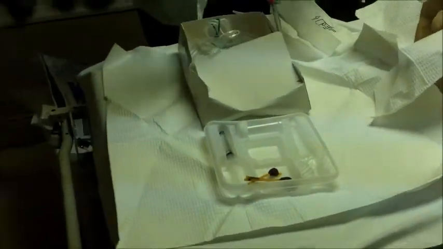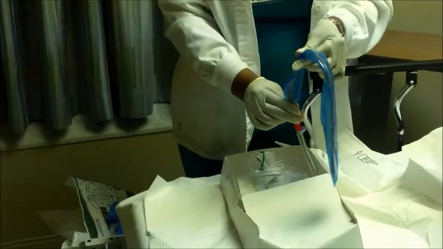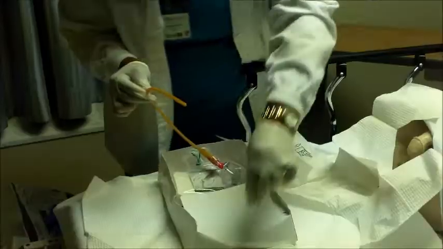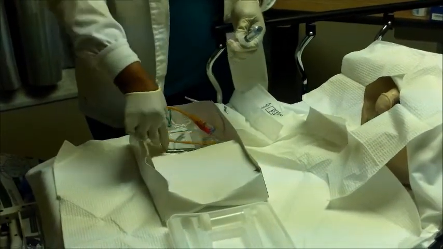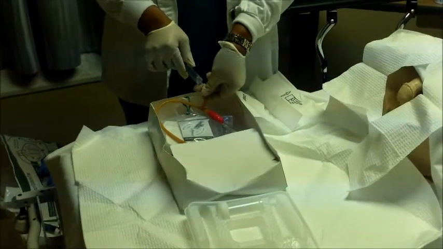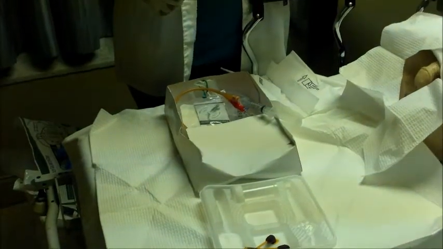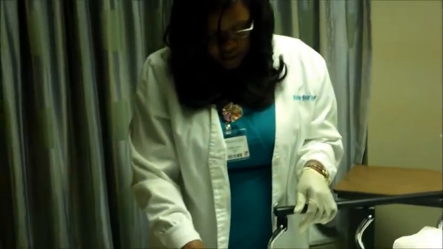Okay. Now, with the Foley catheter, you want to make sure that you're careful with the tubing. It is real flexible, so I want to make sure that I do not contaminate my catheter. I want to attach my 10 cc of water to the tube, and there's no need to blow it up to inflate it to see if the tubing is good or not.